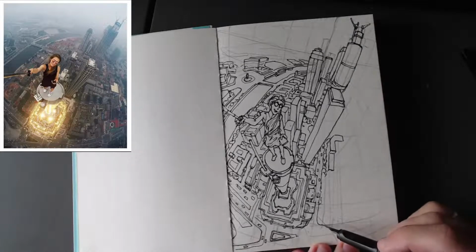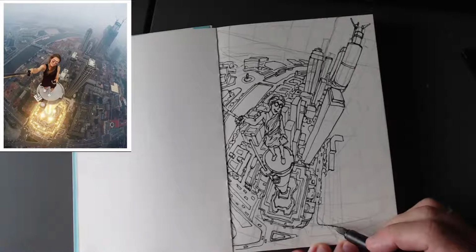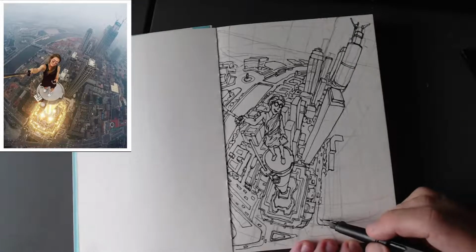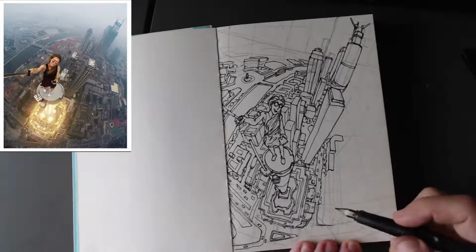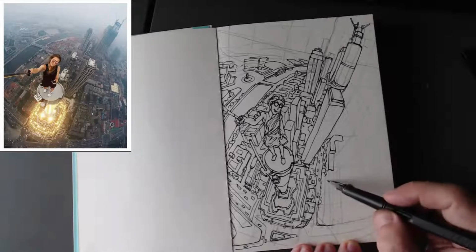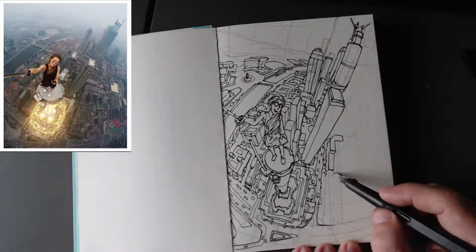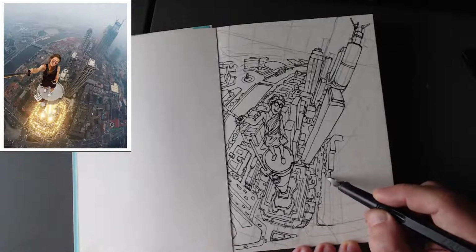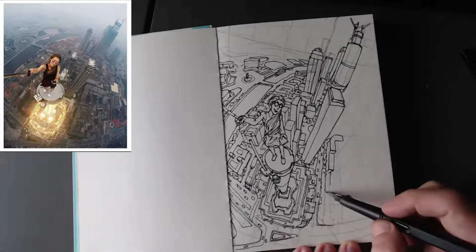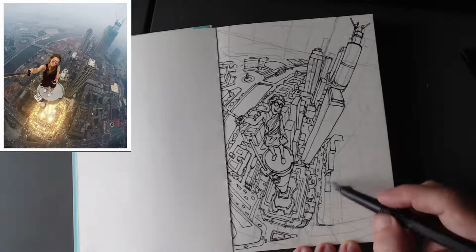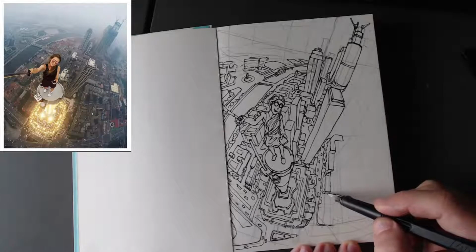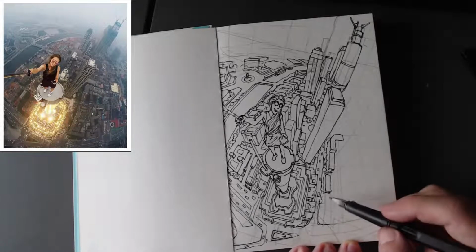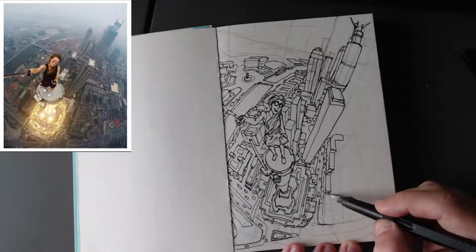And especially when you work with this kind of reference, where the quality is not so good and so many elements are just blurred and impossible to see what is actually there, you just do it for study purposes.